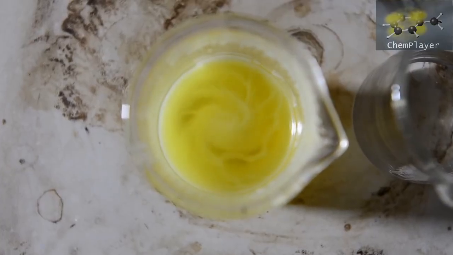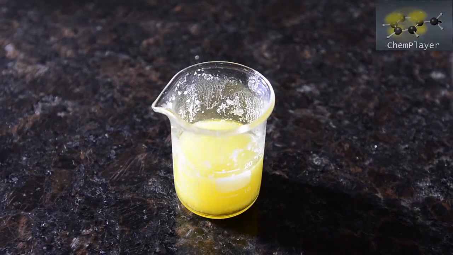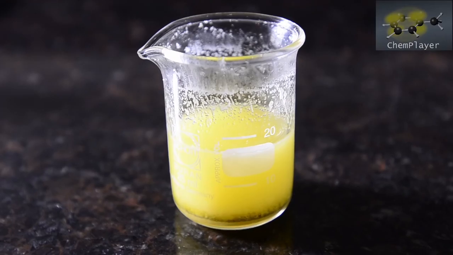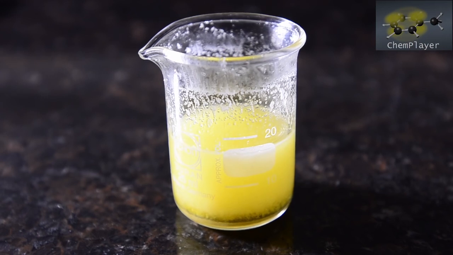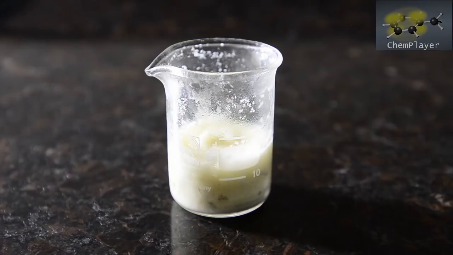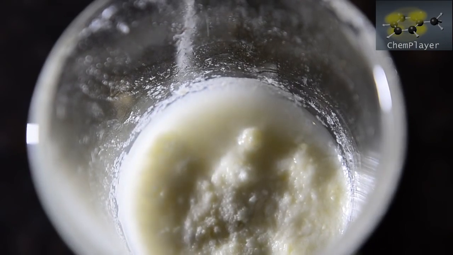At this point we stop and allow to cool in order for our product to crystallize out. Here we go. A mass of pale yellow crystals. Filter and get these really dry on the pump.